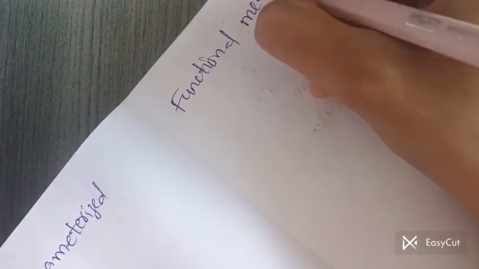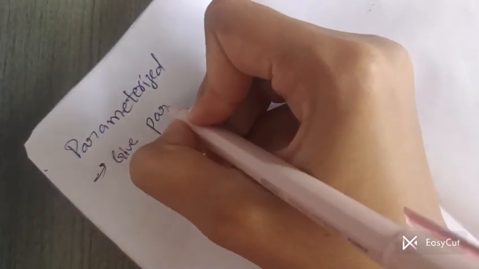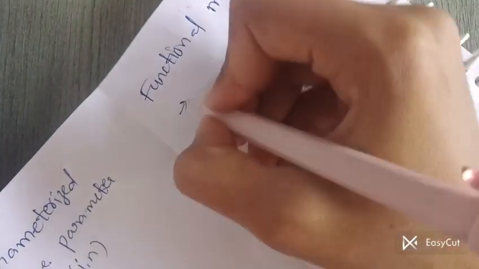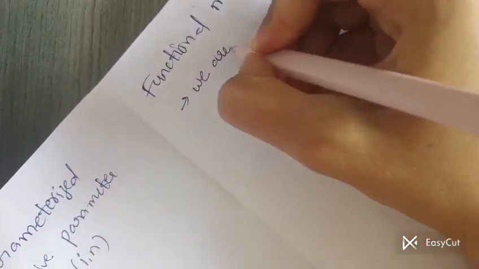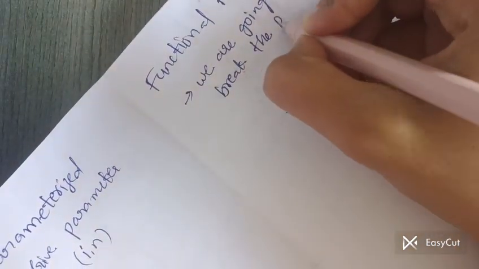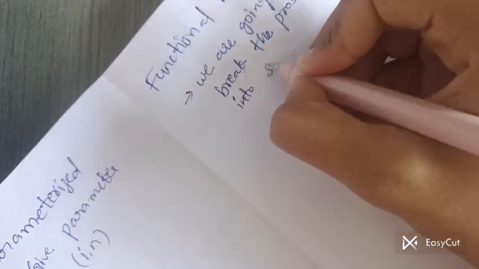In the parameterized method, we are going to give input as parameters, for example i comma n, whereas in the functional method we are going to break the problem into smaller ones.